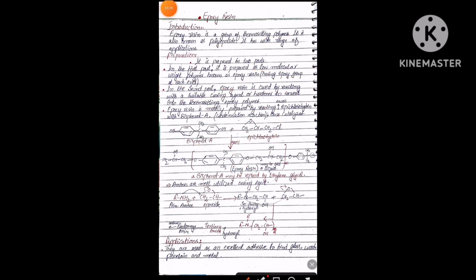Now this lone pair of the nitrogen attacks this carbon, and this bond shifts towards oxygen. Look, R-NH: one proton from this NH2, one H will attach to this oxygen because a negative charge appears on this oxygen and it grabs one proton. Look like this.